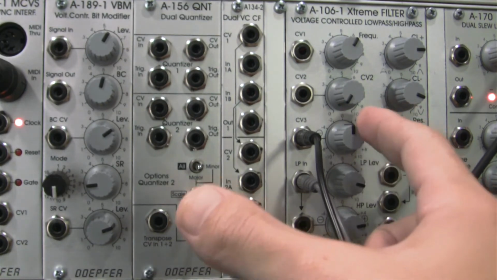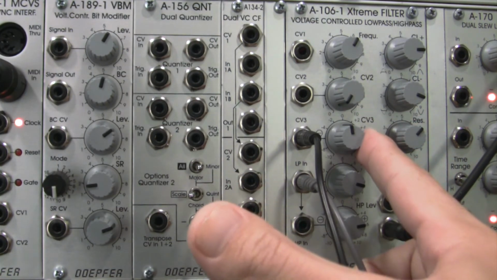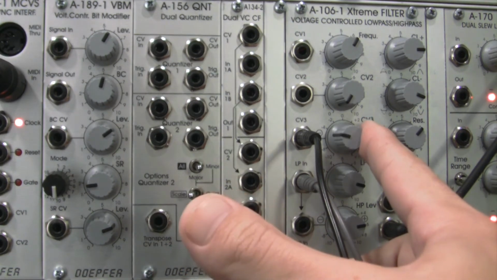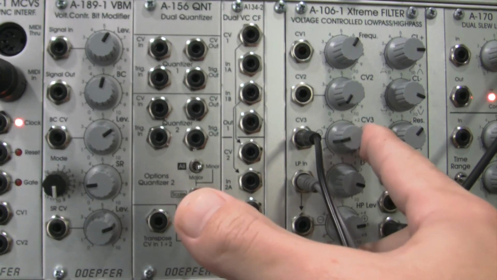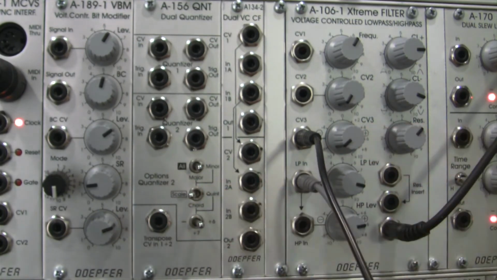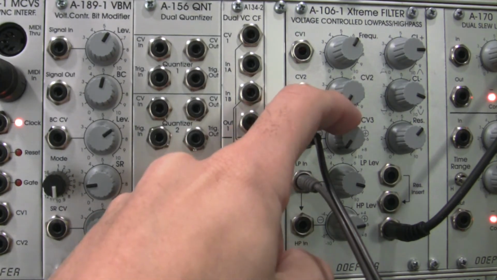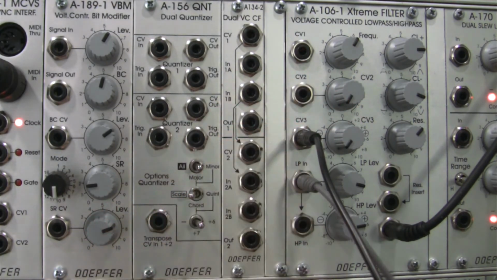Now let's listen to the negative variety. It should sound fairly different. Here we go. So that is the negative version of my modulation signal down here at the A140.